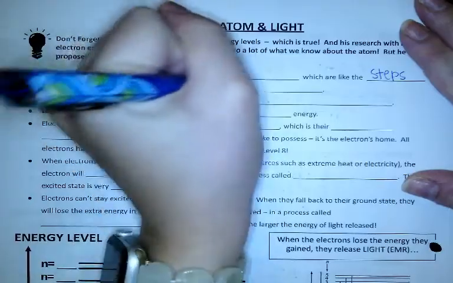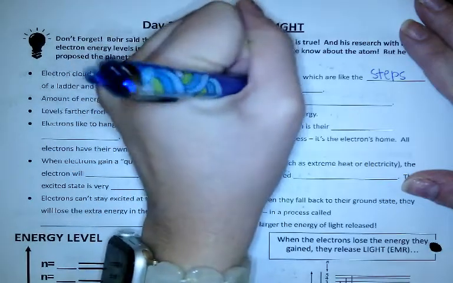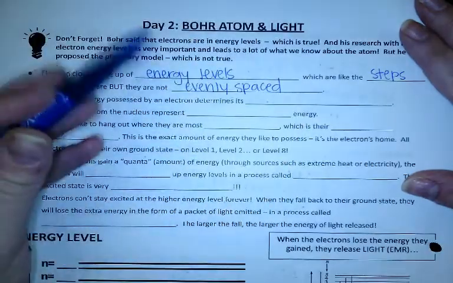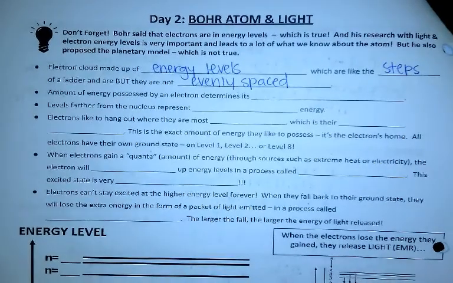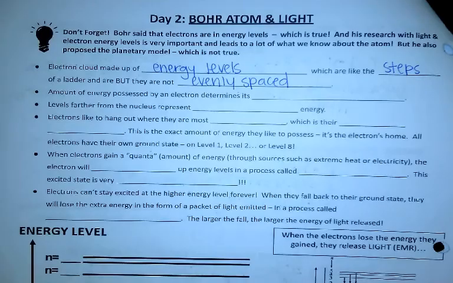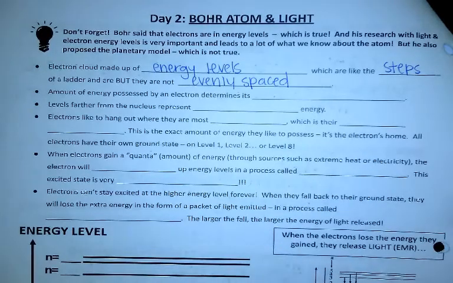When you think of steps of a ladder, you think that as you go up a ladder, they're all evenly spaced. It's steps of a ladder in terms of energy levels, but these energy levels are not evenly spaced.